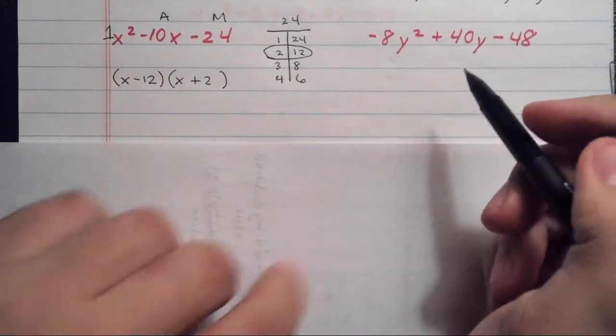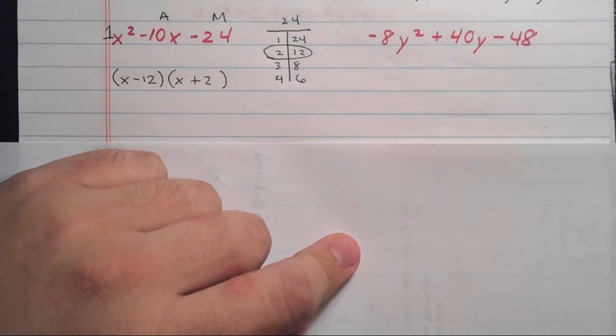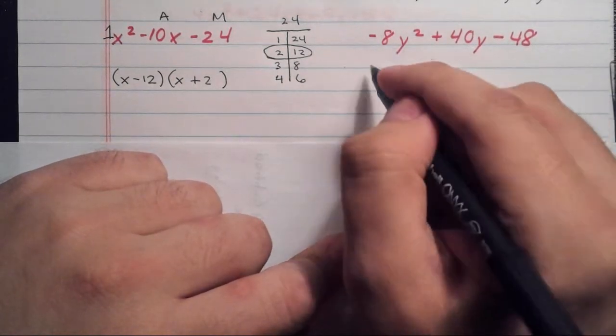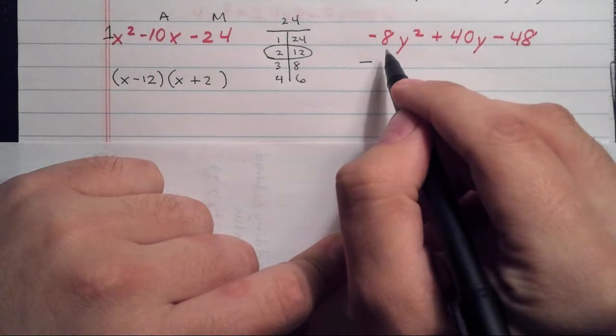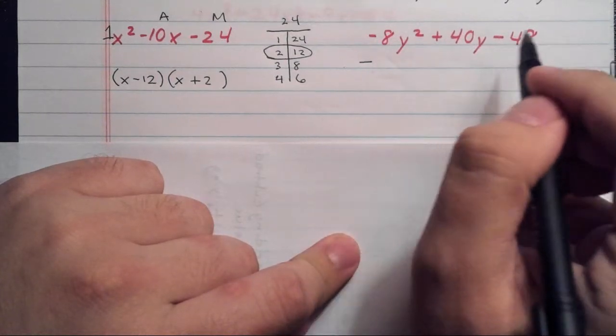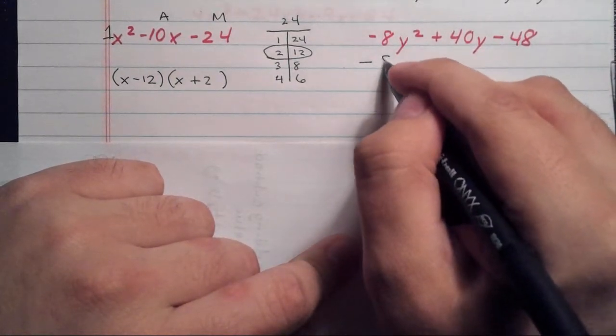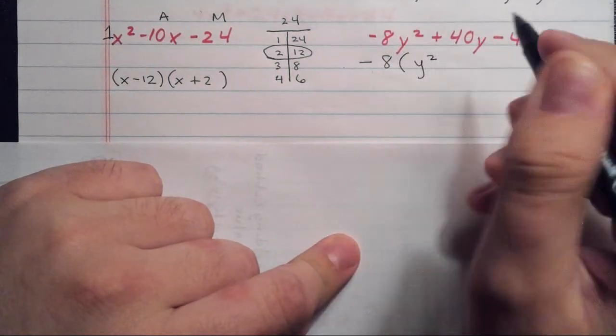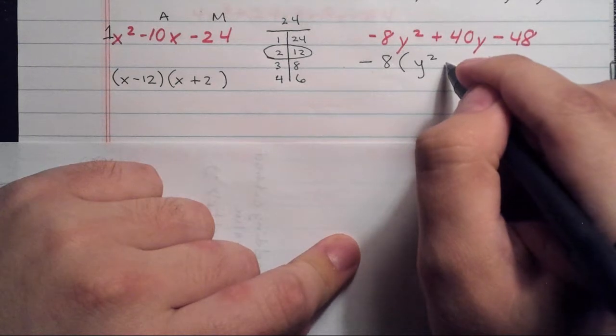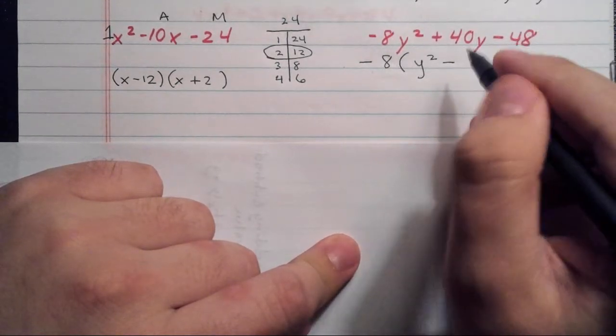Let's take a look over here. I've got negative 8y squared plus 40y minus 48. All right, well, first off, I've got a leading negative, so I know I need to factor that out. What's more, I have 8, which divides 8 and 40 and 48. So my greatest common factor here is negative 8. Always need to remember to look for the greatest common factor. If I don't, it's going to make my life a lot harder, and I generally won't get the right answer.